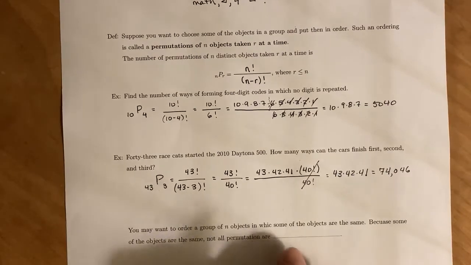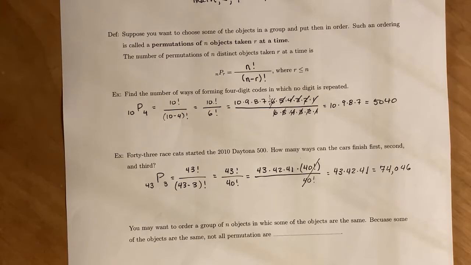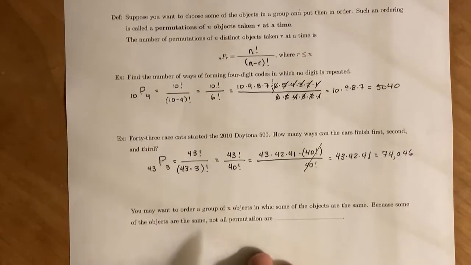I hate to say it, but if you're gambling on the Daytona 500 and you know that there are 43 cars in the race and you're looking for a trifecta, so figuring out first, second, and third place exactly, you have a 1 out of 74,046 likelihood of getting that correct. So it's a very low probability.